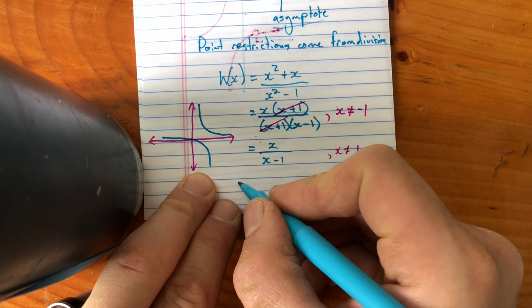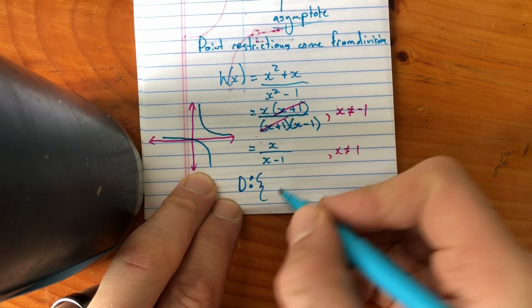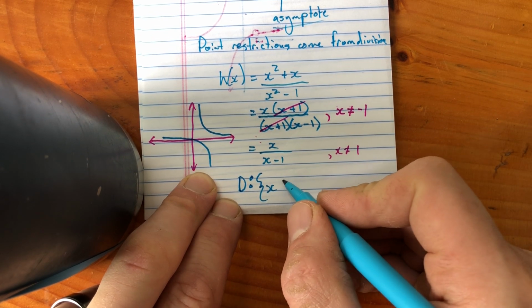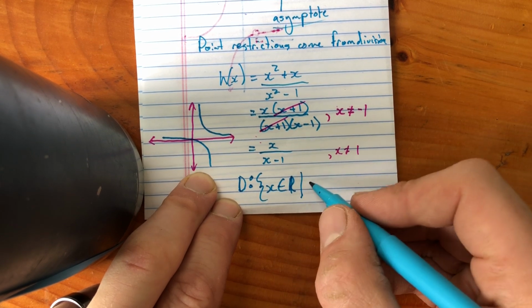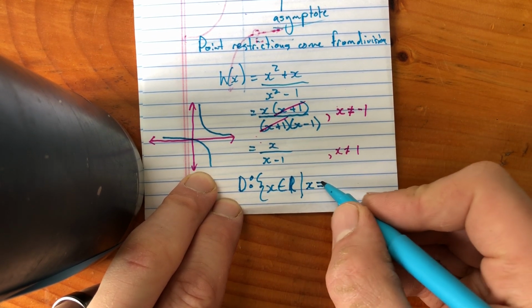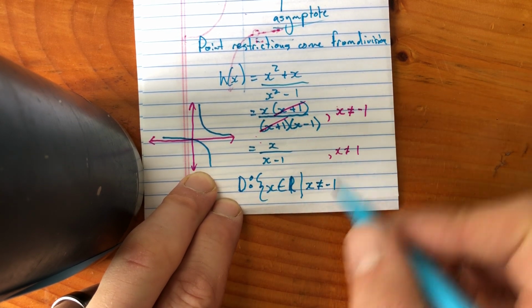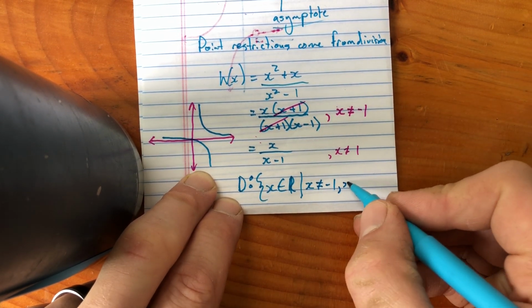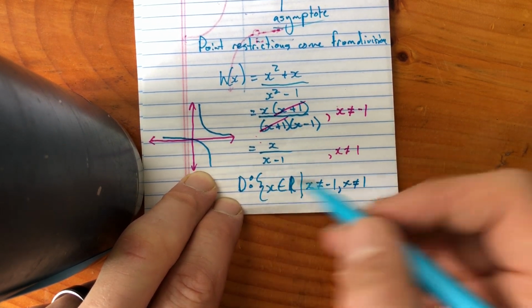So our domain of h, it looks like it's the set of all numbers x that are elements of the reals such that x can't equal -1 because of this division up here. And also, x can't equal +1 because of the division that remains there.